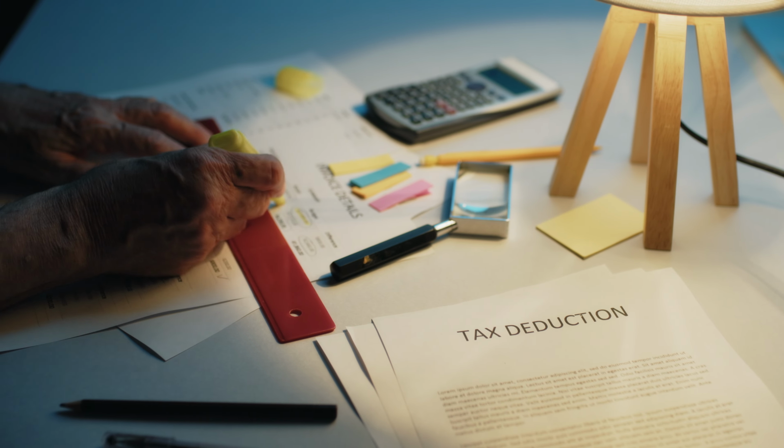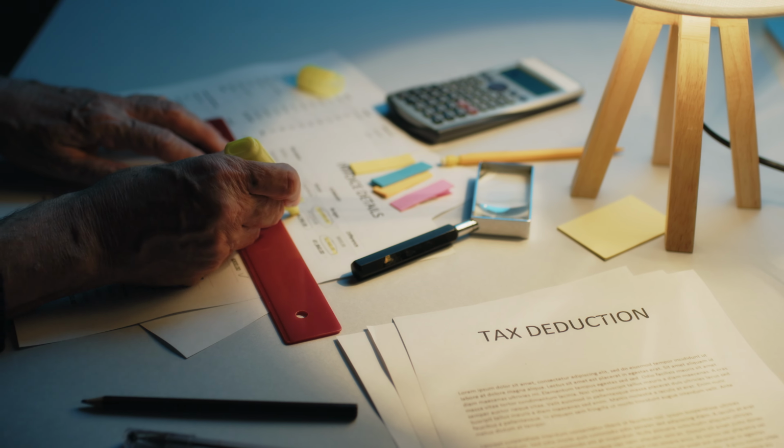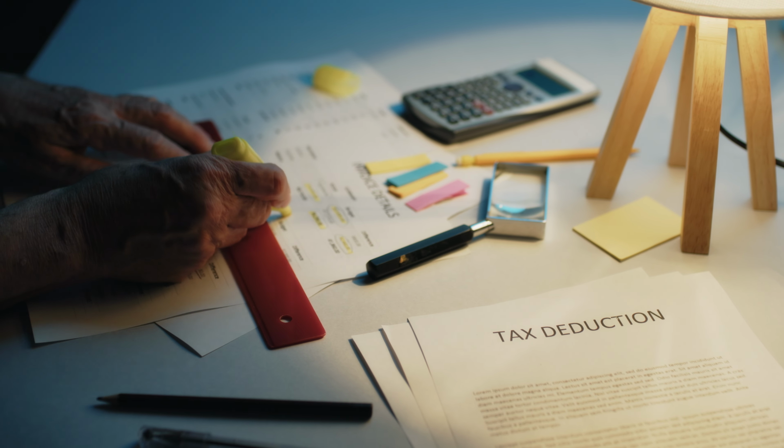AIS aids in pre-filling certain details in your income tax return, reducing the chances of errors and omissions. Taxpayers can cross-verify the information available in AIS with their own records and bank statements. This ensures that all the information about your incomes is correctly reported in your ITR, reducing the risk of discrepancies and potential notices from the Income Tax Department. In case of any discrepancies or incorrect transactions in AIS, taxpayers can raise a query or dispute through the Income Tax e-filing portal. Now let's see how to view this AIS.